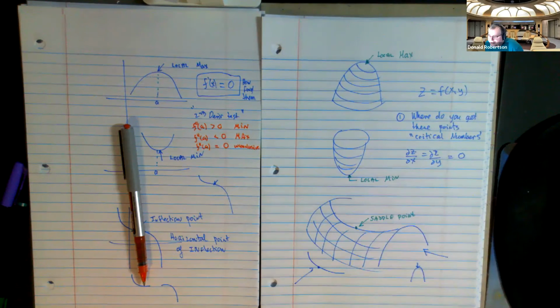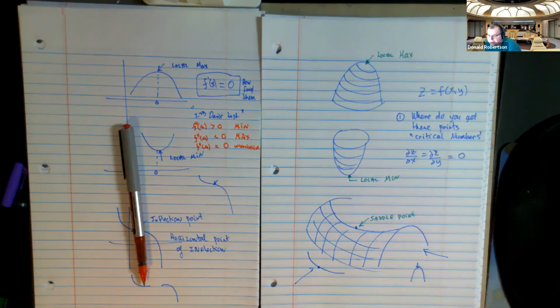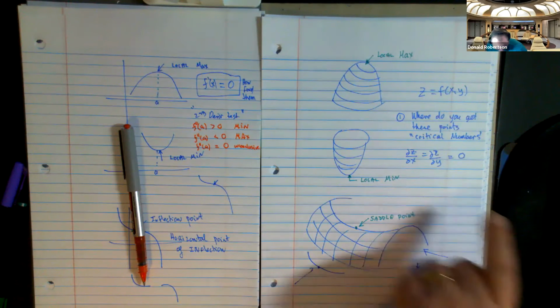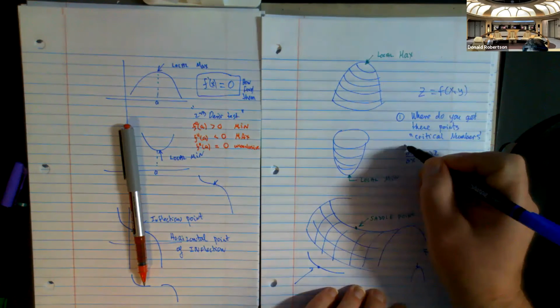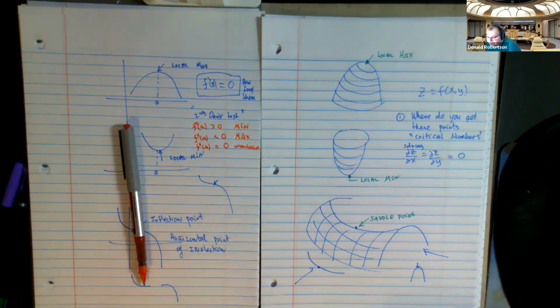This is true at the point (1,1), at the point (1,7), and at the point (3,4), right? That's the kind of answer you're going to get. You will have found the critical numbers, and that would be stage 1. You get these points by solving that.